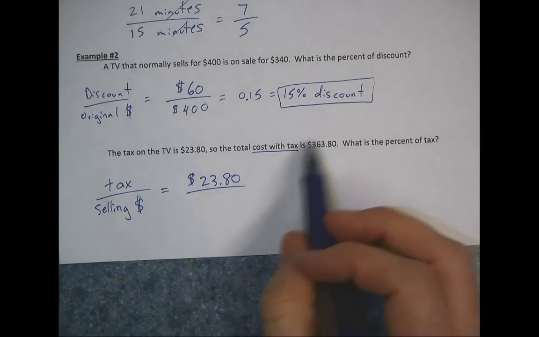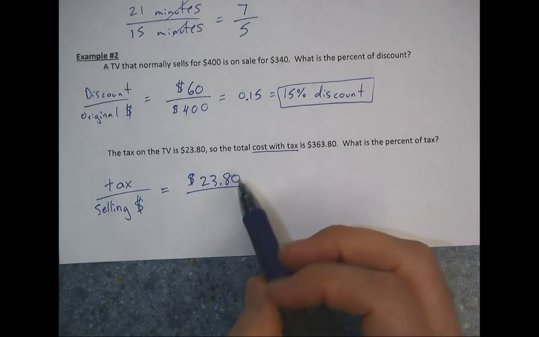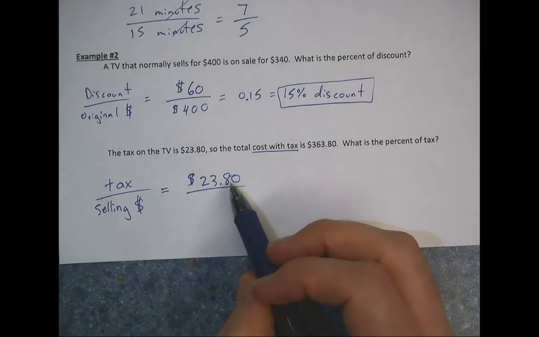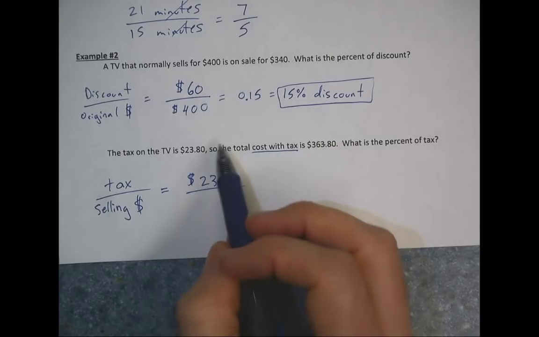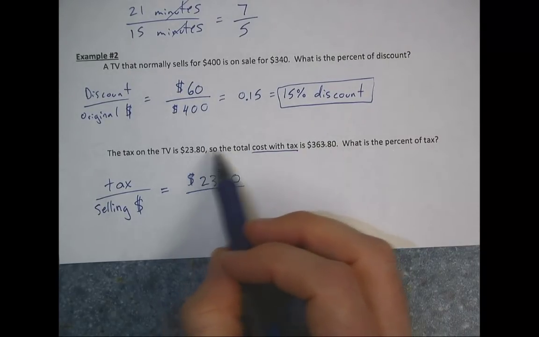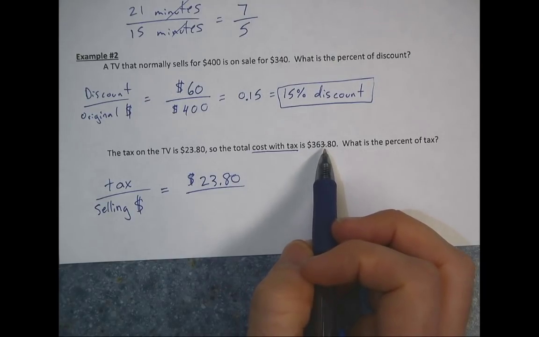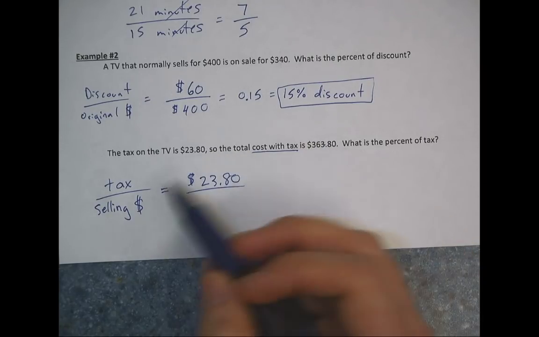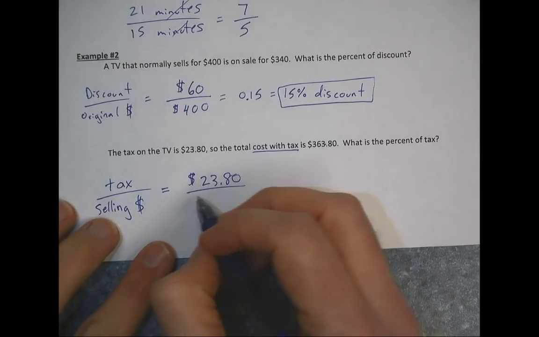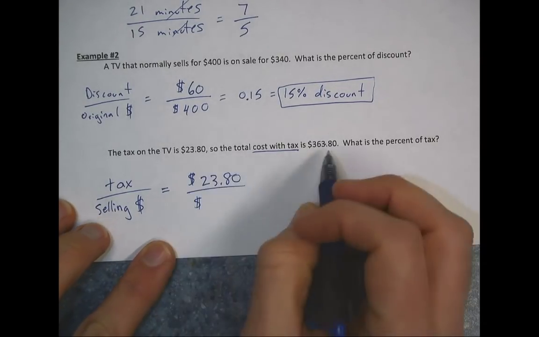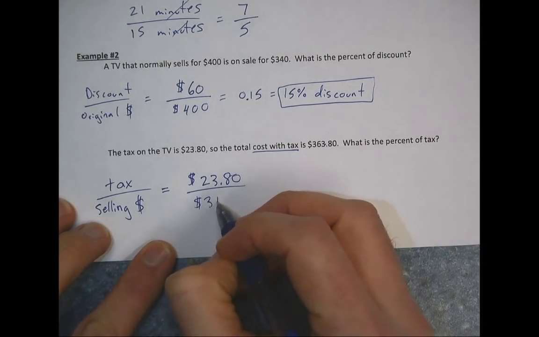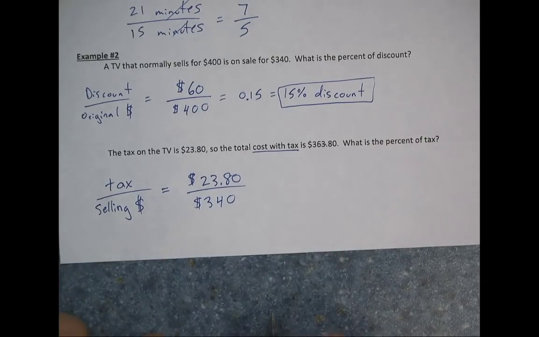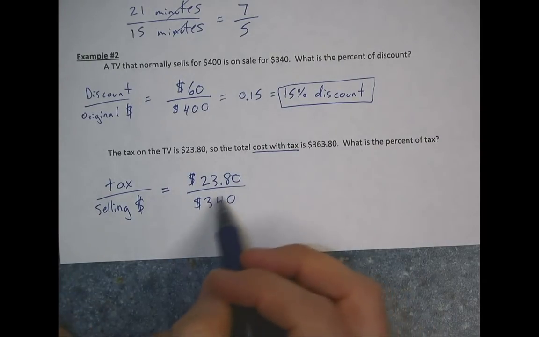So I can't grab the 363.80. That's not what I should be comparing this to, because this already has the tax added into it. So what I need to do is take 23.80 off of this, since this was the tax added into it, and I'll get back to what the original price was. And if you go ahead and you take 23.80 away from this, you're left with $340. So the original price was $340.